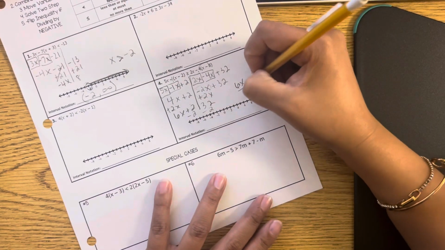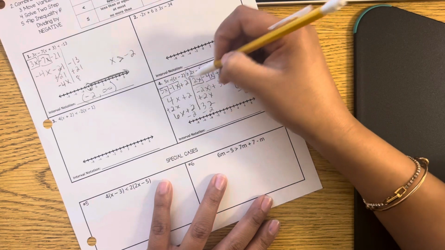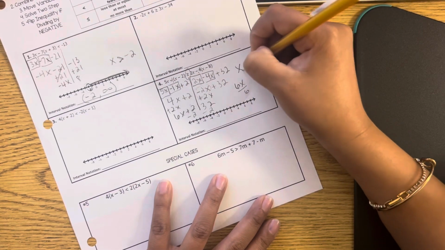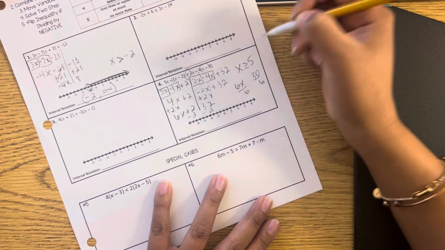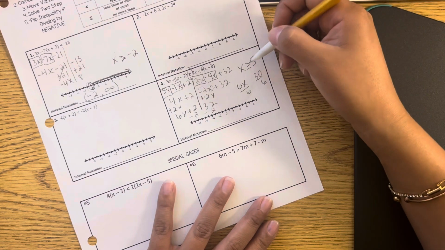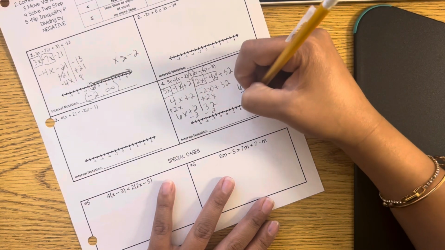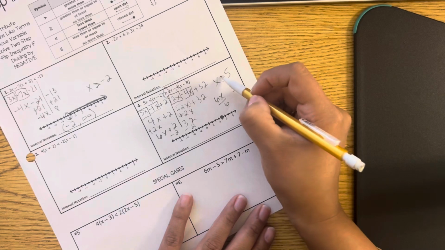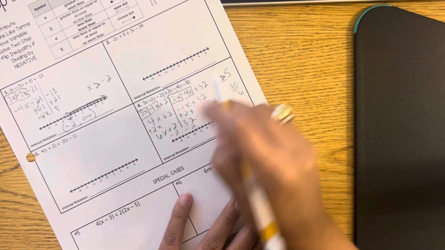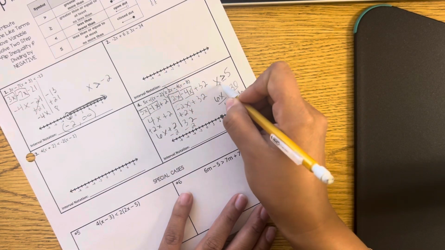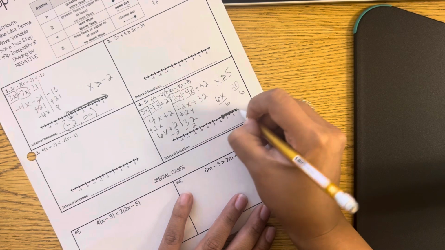Now here, because I'm going to divide by 6, that does not flip the inequality. So x remains greater than or equal to 5. Since it's a greater than or equal to, it's going to be a closed circle on 5. And again, because the variable's on the left, it helps me determine which way to shade. So the values greater than 5 are to the right.